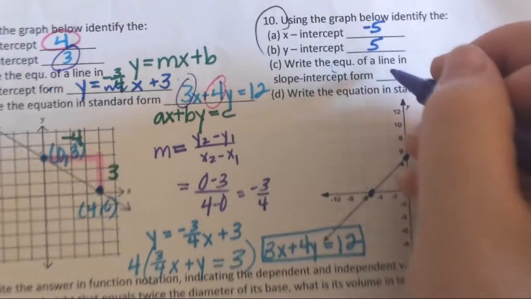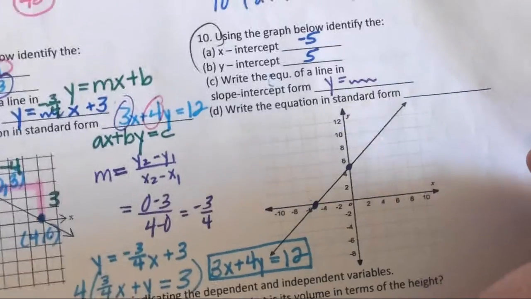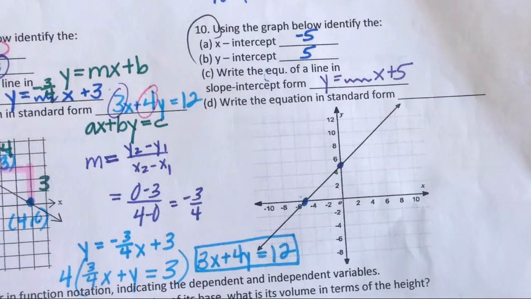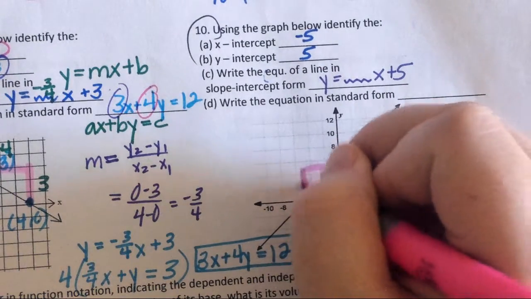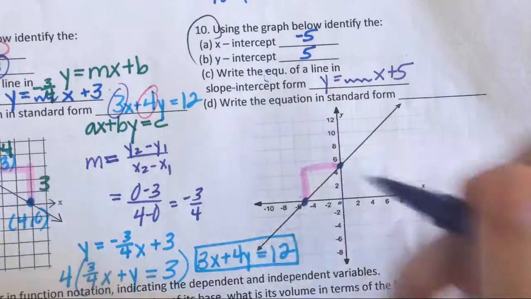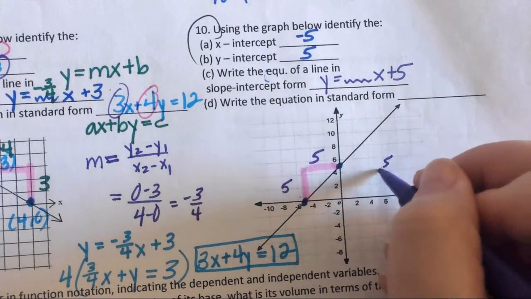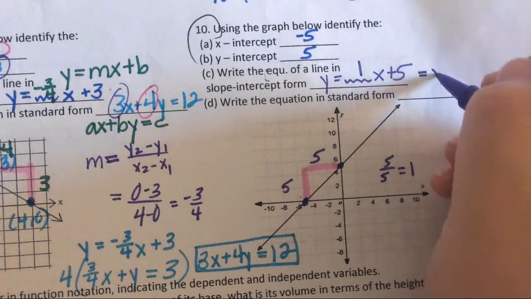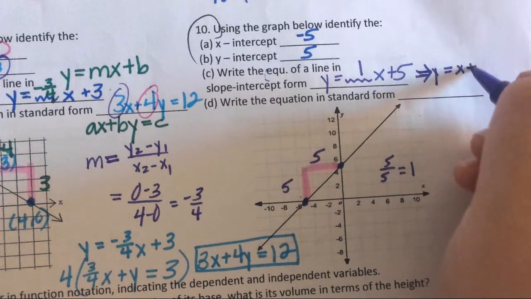Okay, the answer is y equals, and then we normally are questioning the slope, and then x plus 5. Paige counted, I assume. She went up 5 and over 5, so 5 over 5 ends up being just 1. That's why the slope is 1. So do we normally write it? No, we would just write y equals x plus 5.